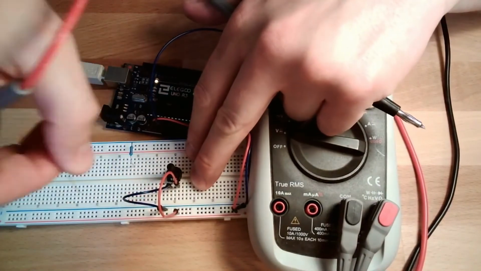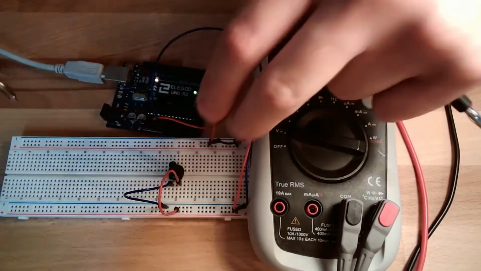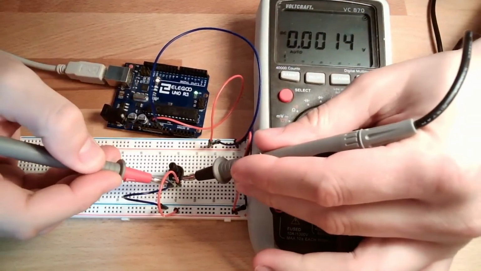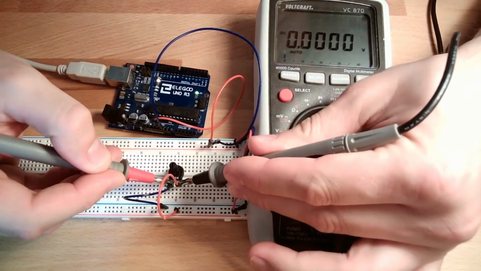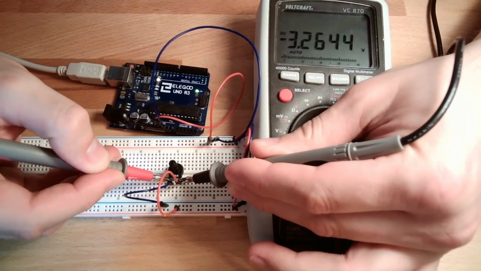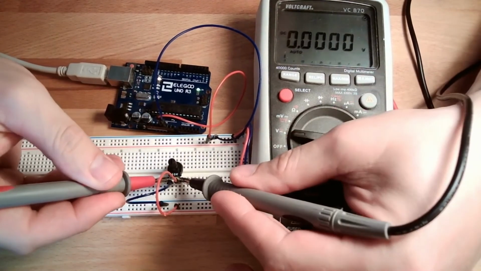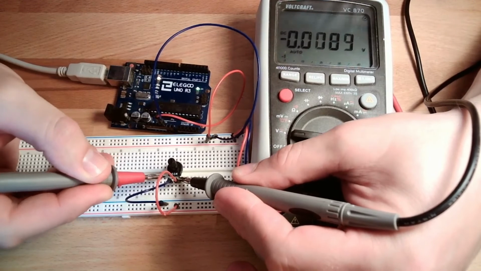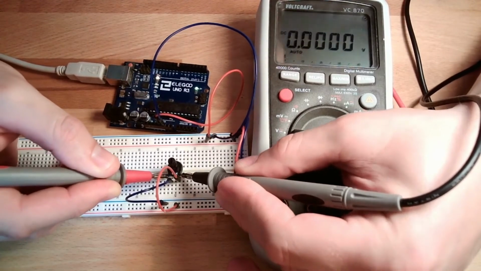I will now unplug those two, because now I start to overload the output. Let's see how much we have now. Do I reach them somewhere?